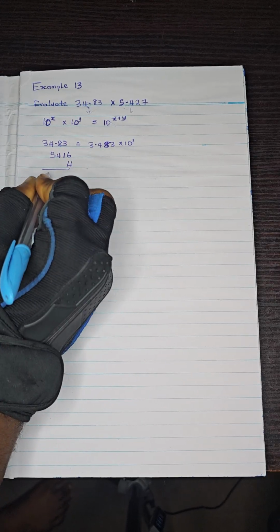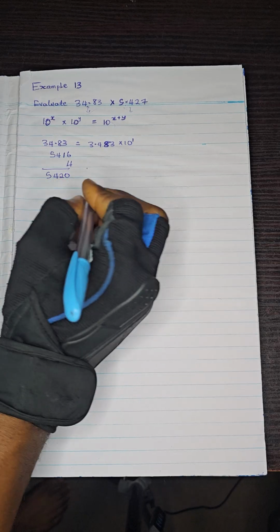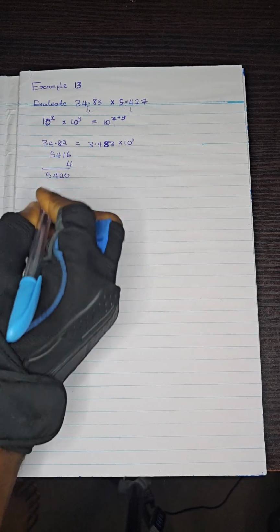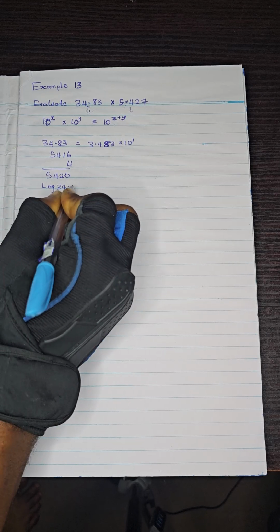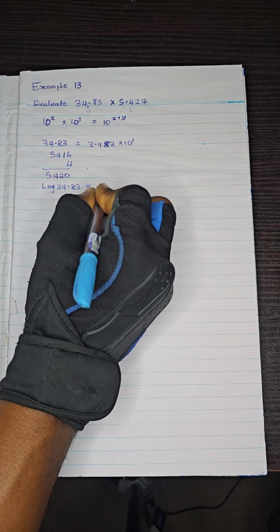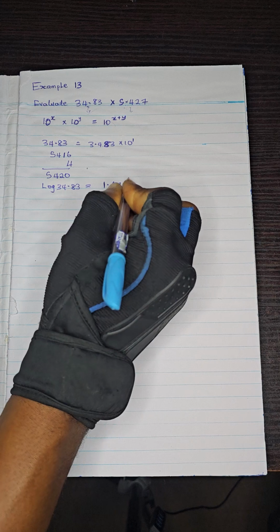So my final answer will be 54, 20. So my logarithm, log 34.83, is now what? Characteristics dot 542.